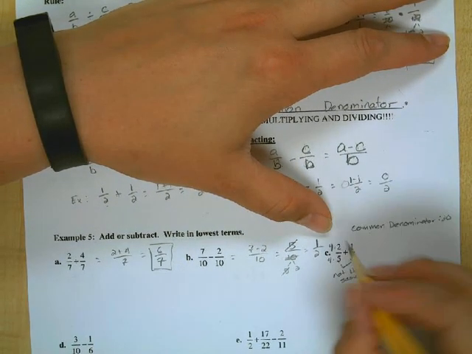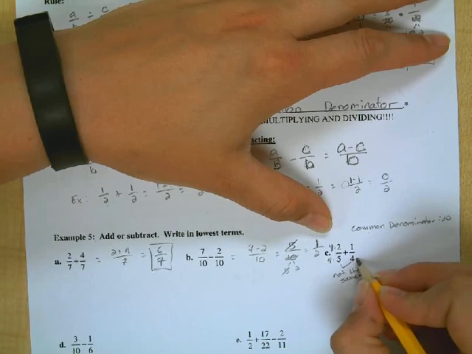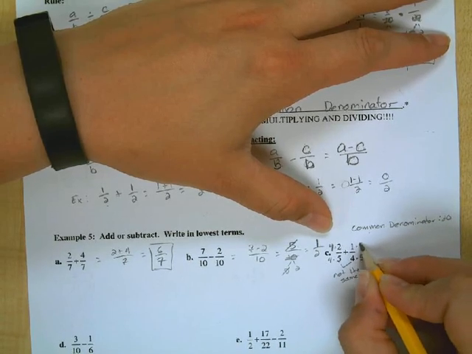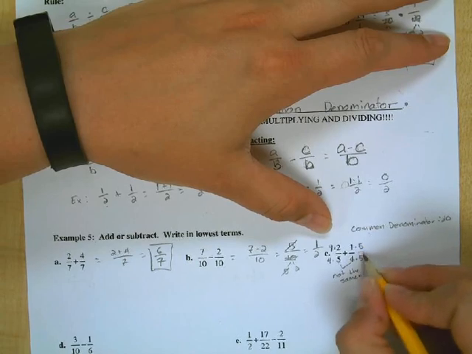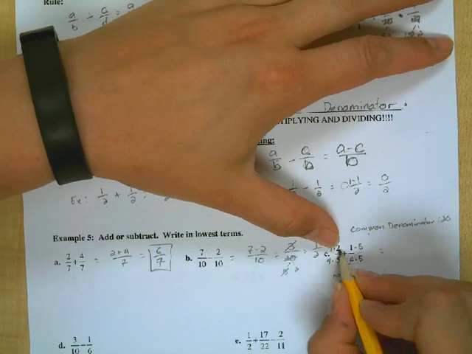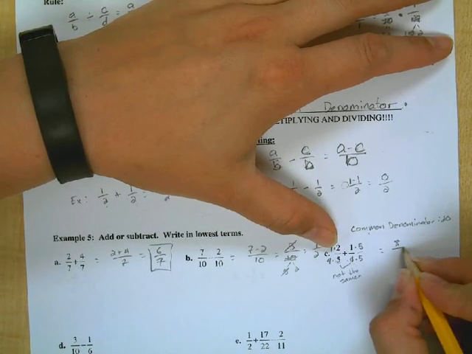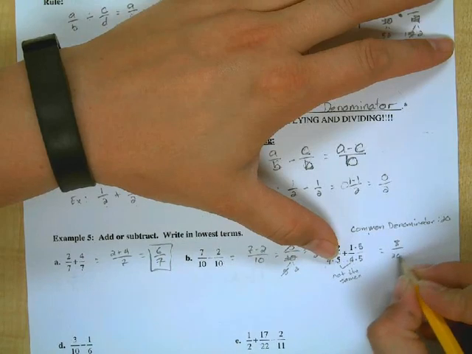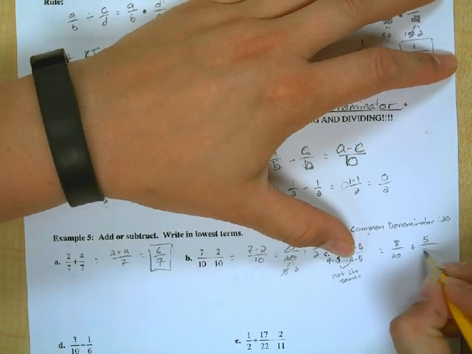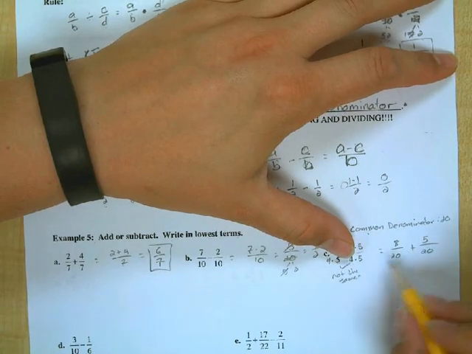I'm going to do the same thing for this one. So to get a 20 out of a 4, I'm going to multiply by 5. I'm going to do that top and bottom so that I'm really just multiplying by 1, because 5 over 5 is 1. So what that gives me, 4 times 2 is 8. 4 times 5 is 20. 1 times 5 is 5. 4 times 5 is 20. So now I have a common denominator.